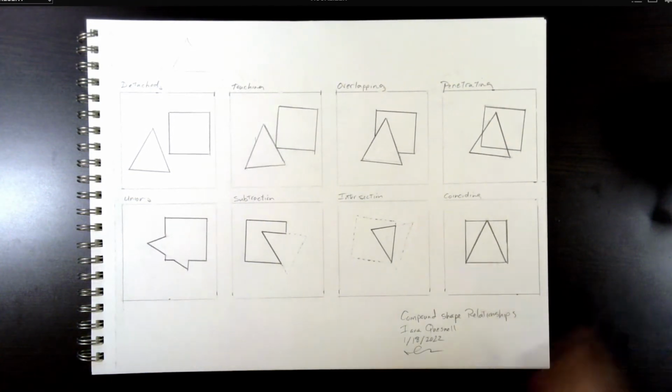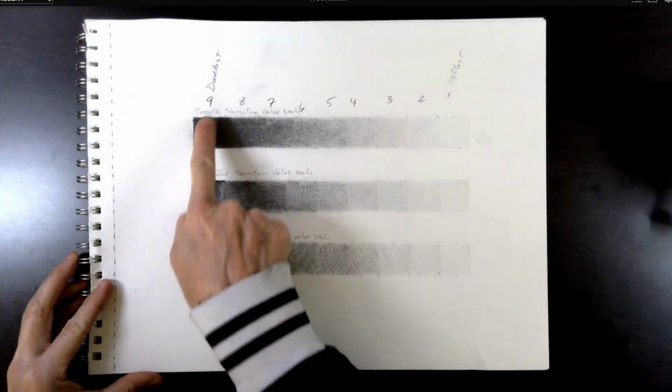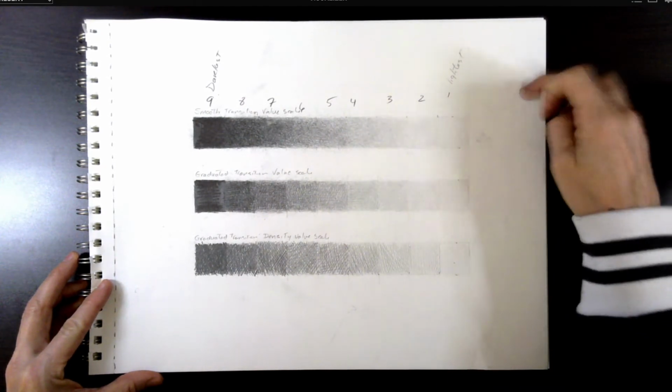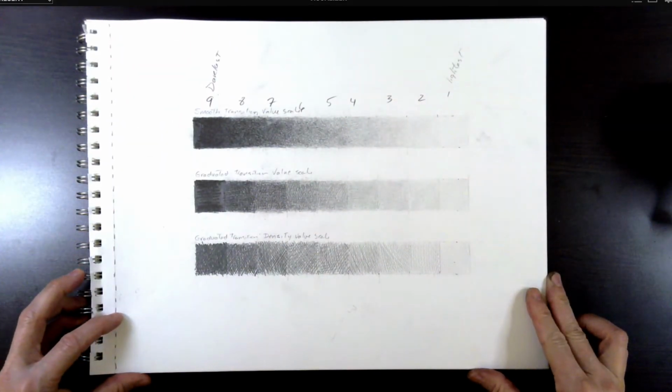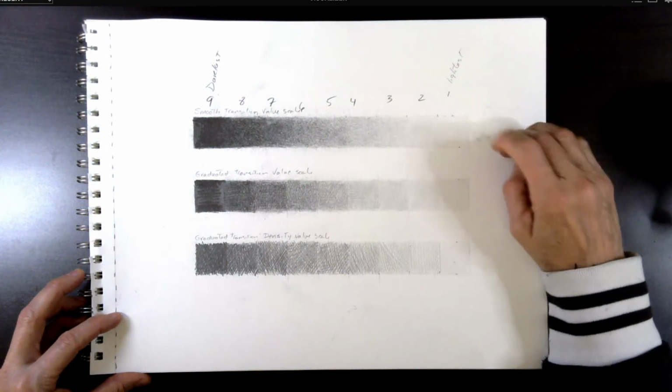So let's pull out your value scale and see how we've labeled the top of the scale from 9 being the darkest to 1 being the lightest. And the white of the paper is the border, basically the negative space around the scales. Okay, so I don't want you to include the white of the paper as part of your value, right?